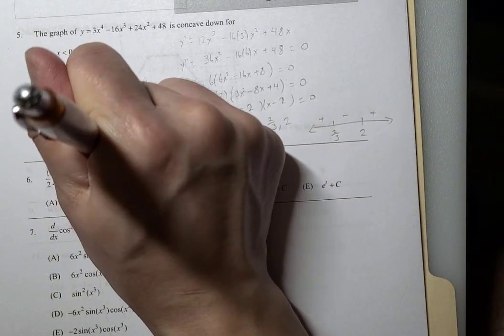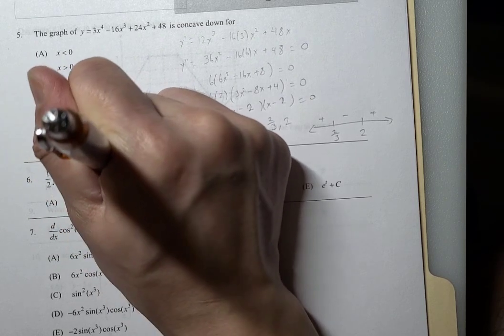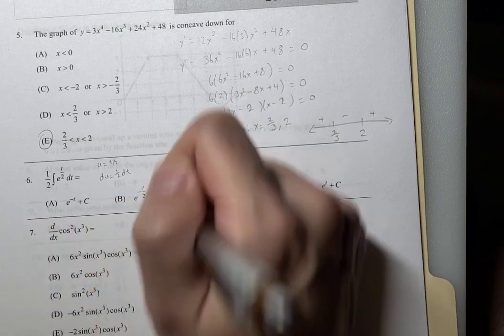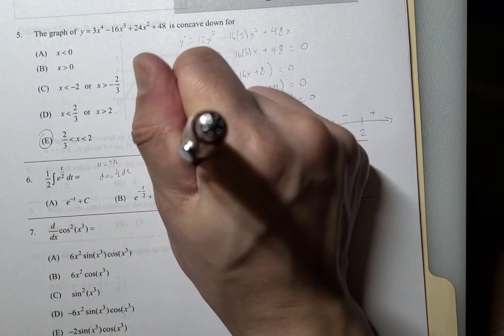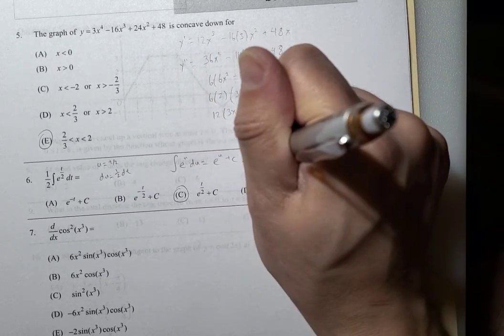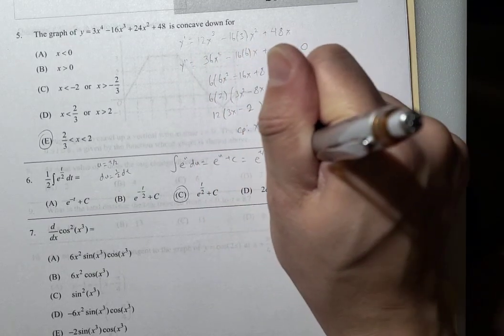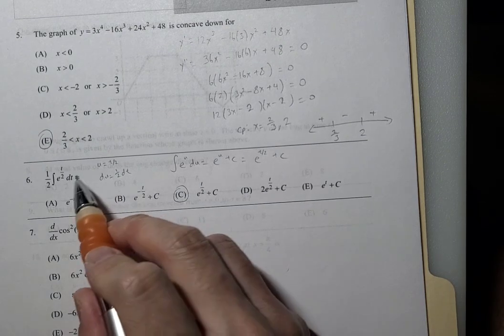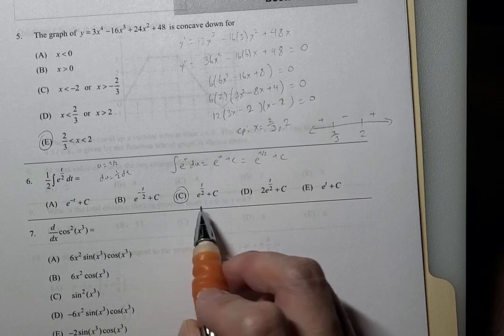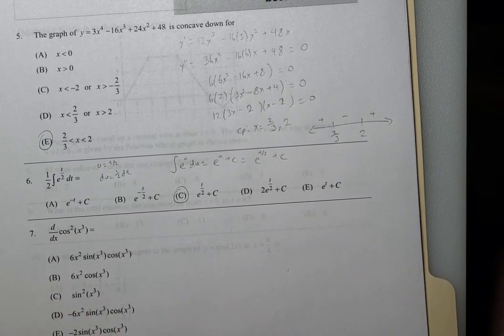u is t over 2. du would be half dt. So our integral, we have a half dt, so the integral becomes e to u du, which is e to u plus c, or e to t over 2 because we had to back substitute, plus c. Okay, hopefully this was a very easy substitution you should be able to do in your head. If not, you can always just differentiate all these to make sure that you get this guy. Okay, that's a different way.